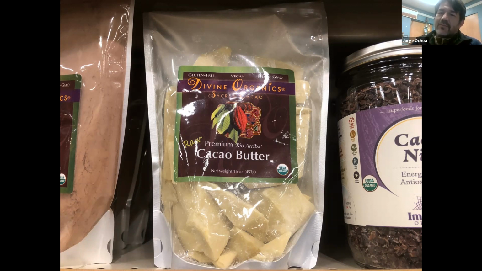But it was when the plant and the beans were taken into Europe that Europeans extracted the butter and made chocolate the way we eat it today. It was also the Europeans who added sugar and cinnamon to make the chocolate that we know today. So it had to go through that trip to become the modern chocolate.